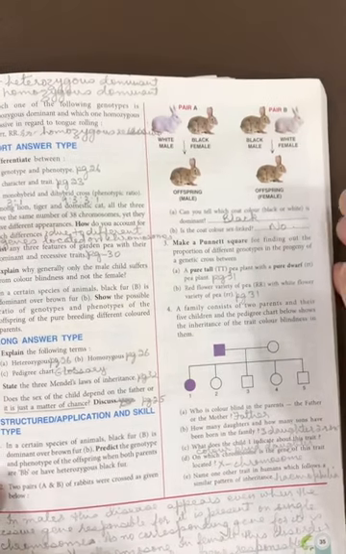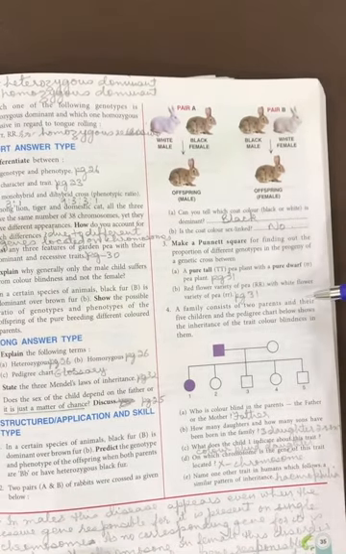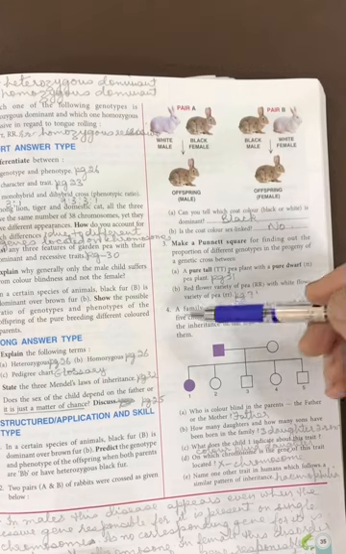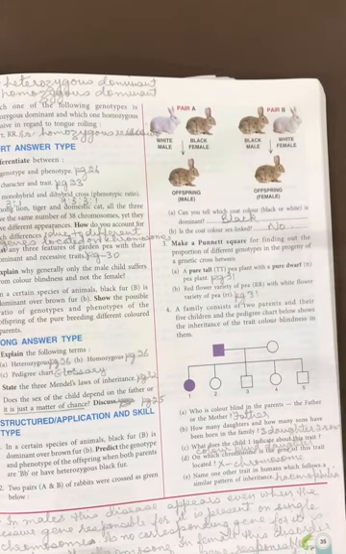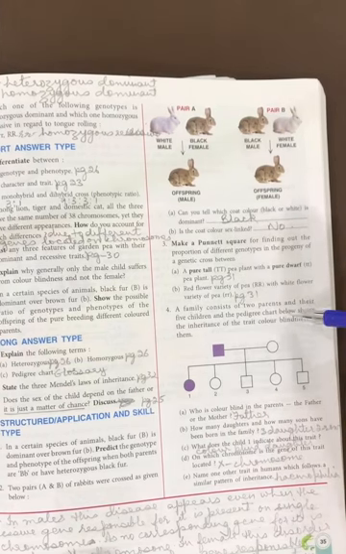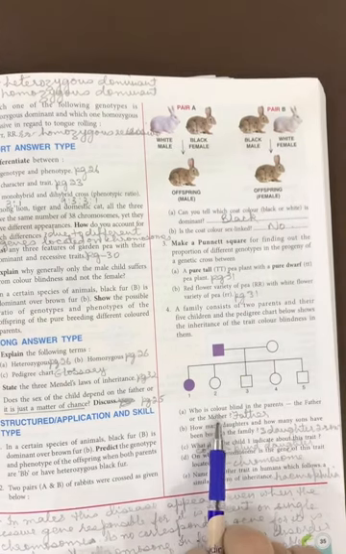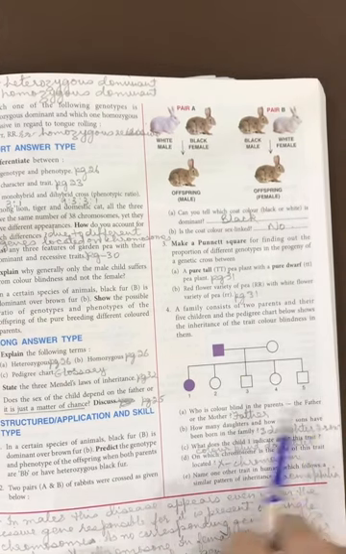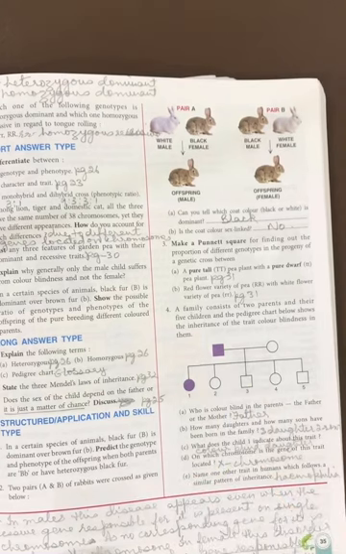Then a family consists of two parents and their 5 children. They have shown in this pedigree chart, and it shows the inheritance of the trait color blindness in them. You will have to tell who is colorblind in the parents, father or mother. It is the father who's colorblind.